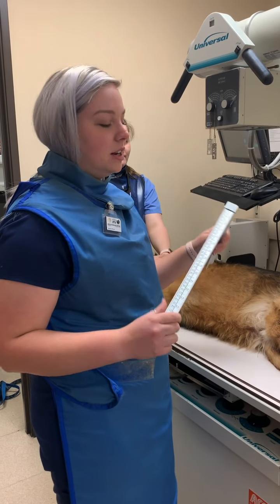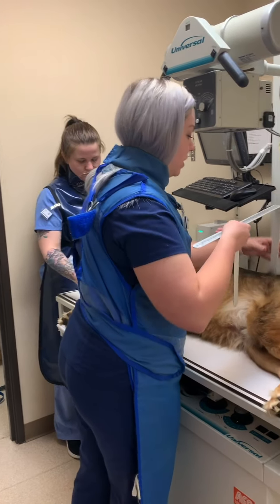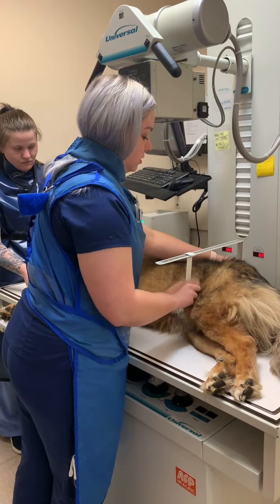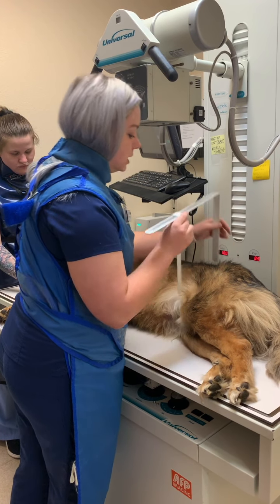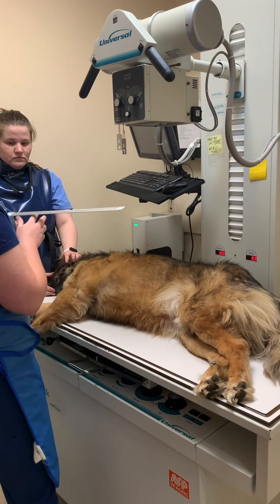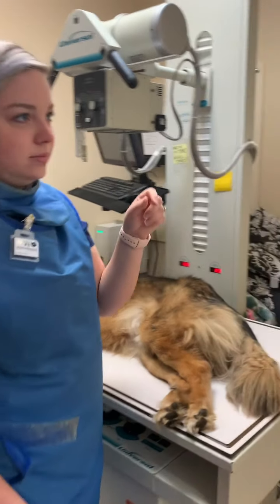Okay, now we're gonna measure him with our caliper. We want the widest part of the pelvis. So he is 26 centimeters. And then we're going to use our technique chart.